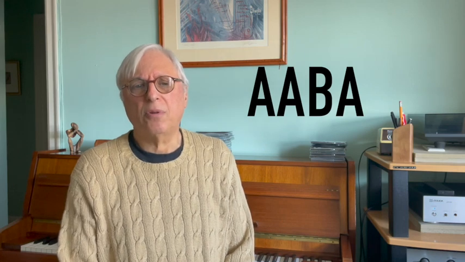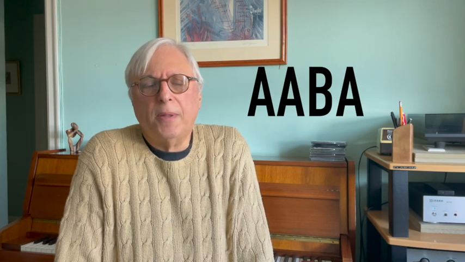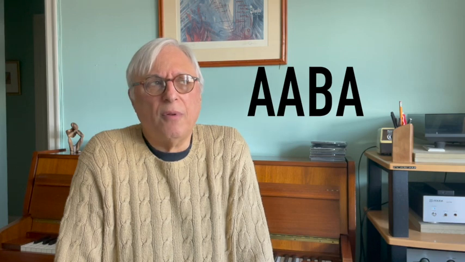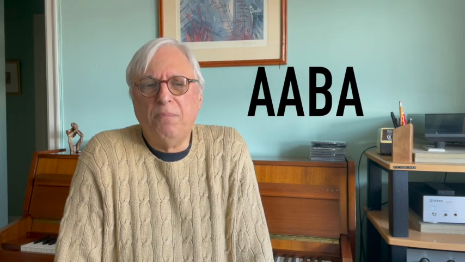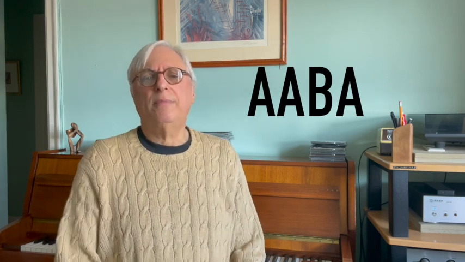AABA is the most common of the song forms that's used in the American popular song standards. What do they call it? American Songbook. I Got Rhythm is the most familiar, I suppose, and the most common one. But of the 32-bar song form, 8 bars for each section, AABA is the most common form. You see that a lot.